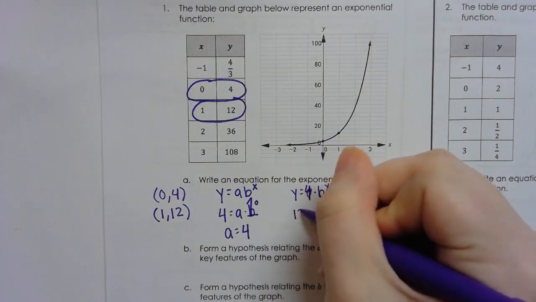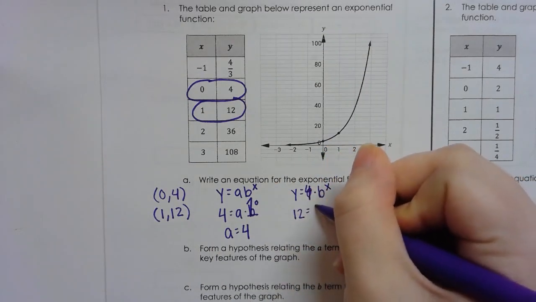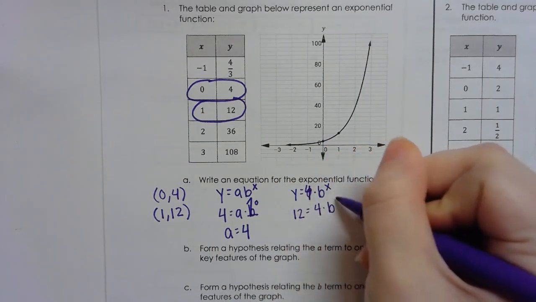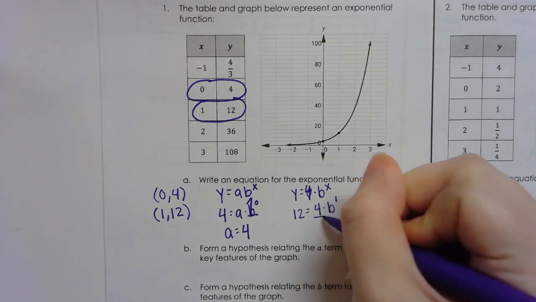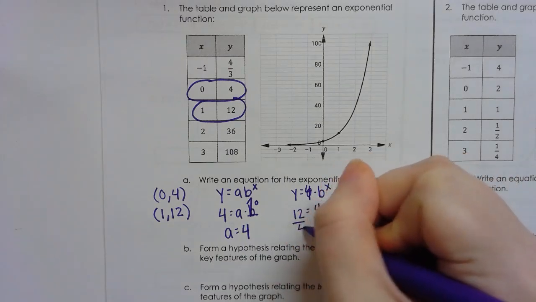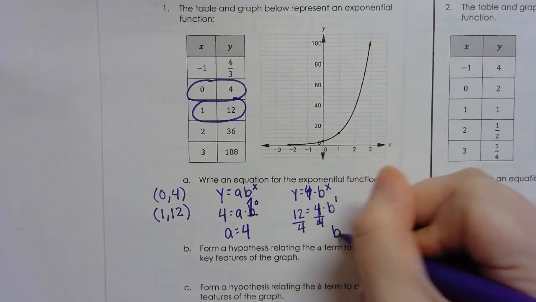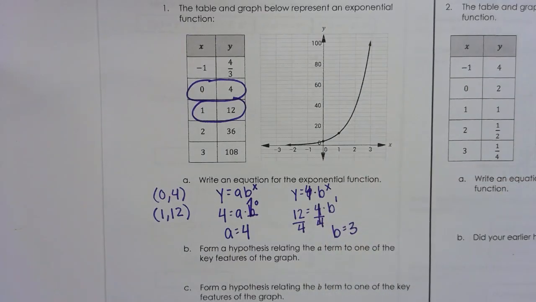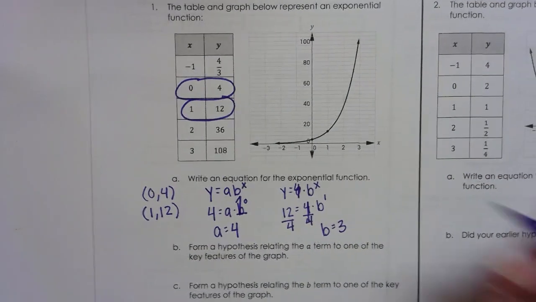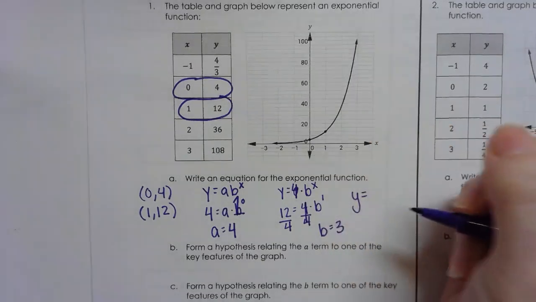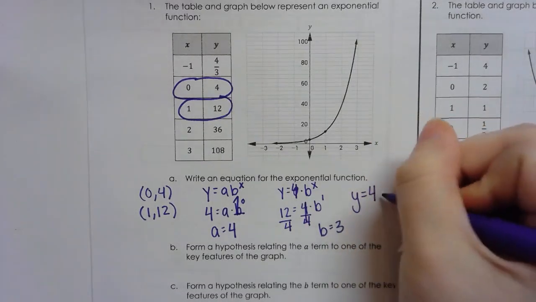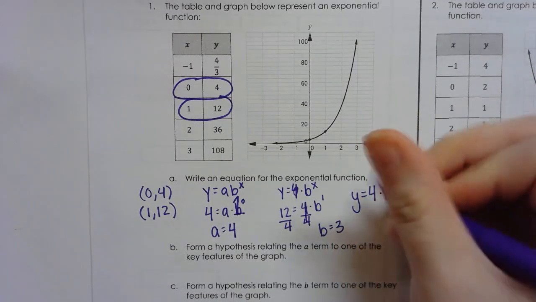So then 12 equals 4 times b to the first. We divide by 4. And so b equals 3. So then my equation is y equals 4 times 3 to the x.